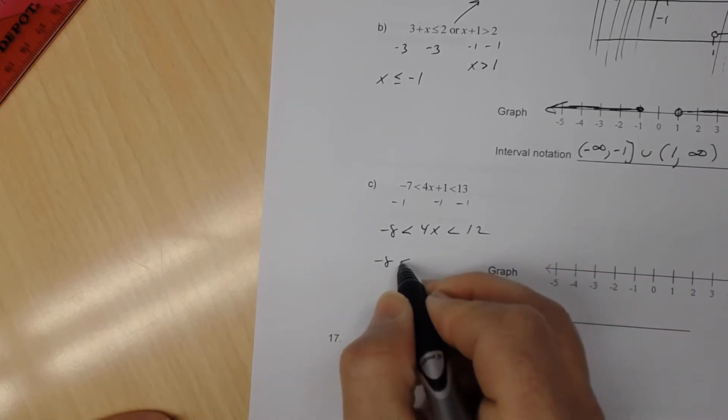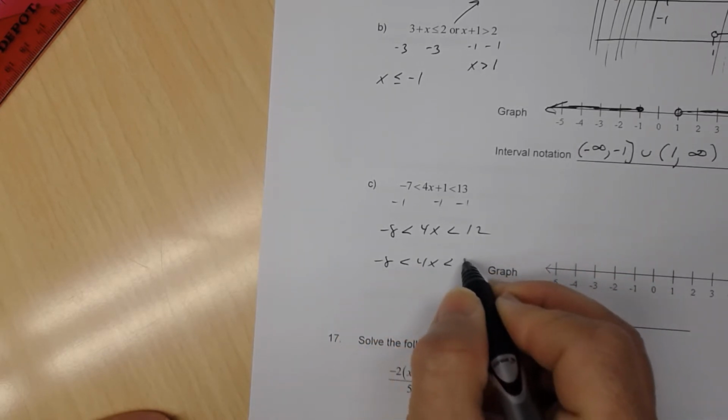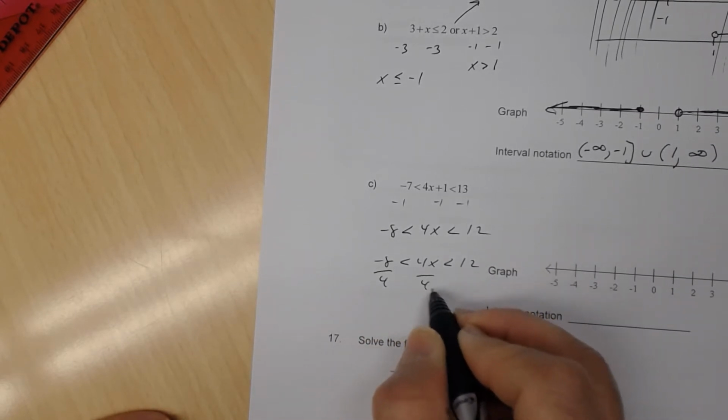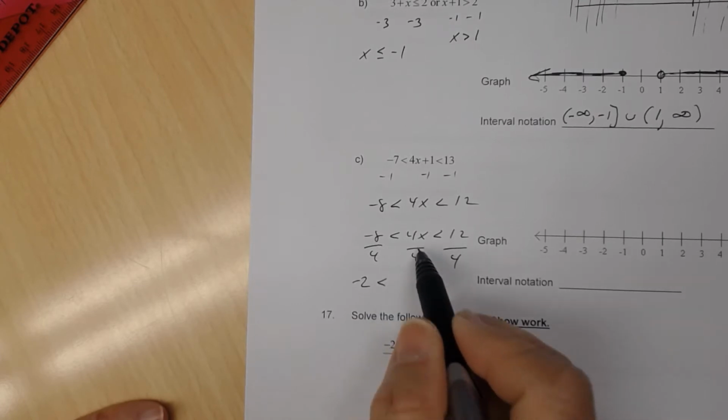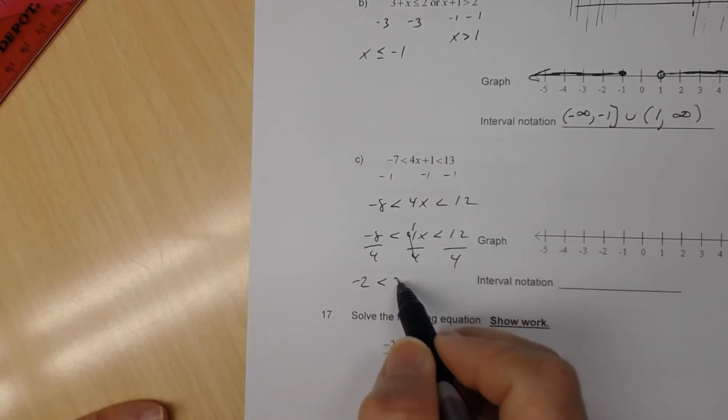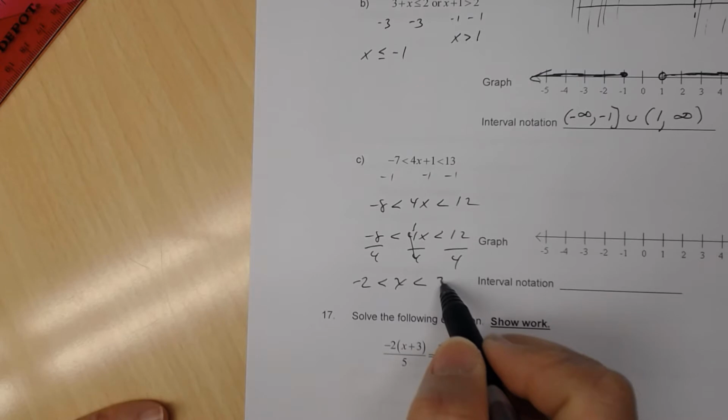Then you can divide both sides by 4. So divide by 4, divide by 4, divide by 4. And so negative 8 divided by 4 is negative 2. It's less than. 4 divided by 4 is 1. 1 times x is x. And that's going to be less than 3.